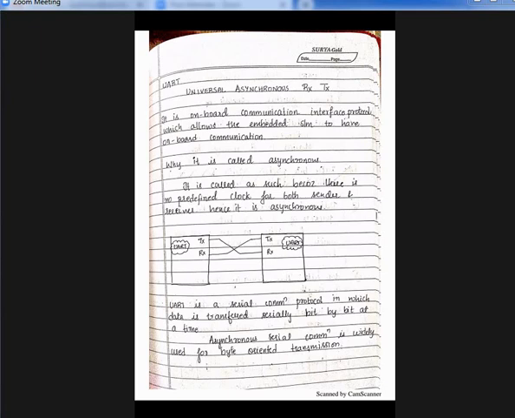Okay, fine. So UART is a serial communication protocol in which data is transferred serially, bit by bit at a time. As the name specifies, it will be transferring the bits in a serial manner, that is bit by bit. All the bits will not be transferred at a time. That happens in a parallel communication protocol. But since we are considering serial communication, the data is sent from the transmitter to the receiver bit by bit. Asynchronous serial communication is widely used for byte-oriented transmission.